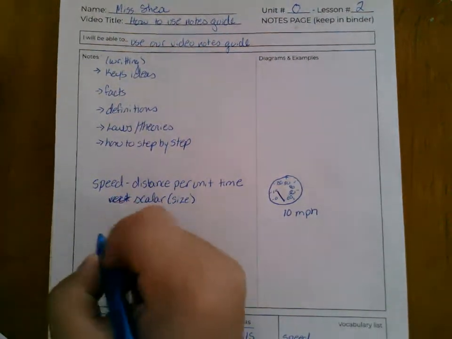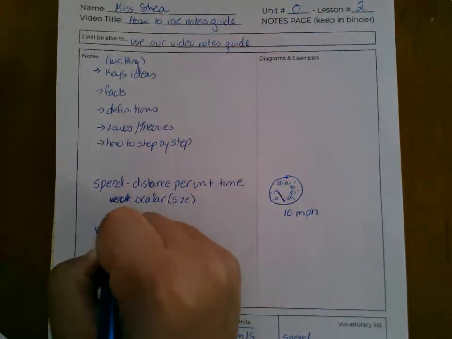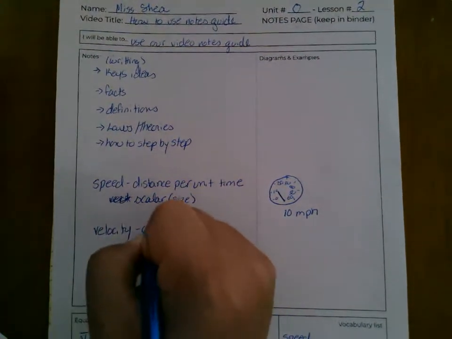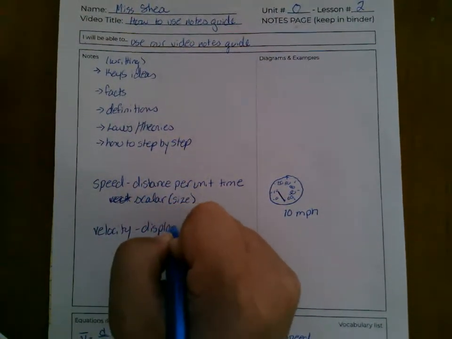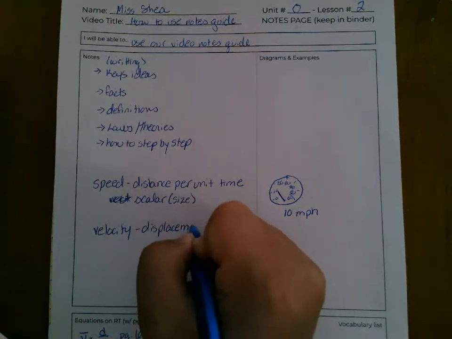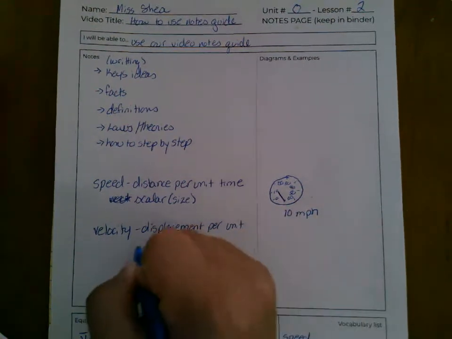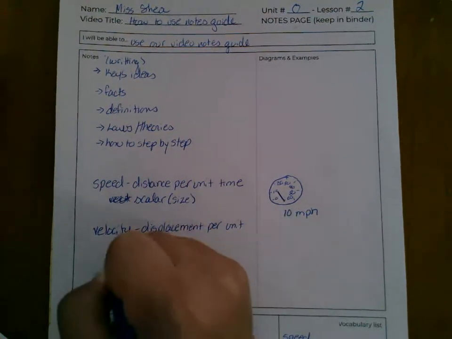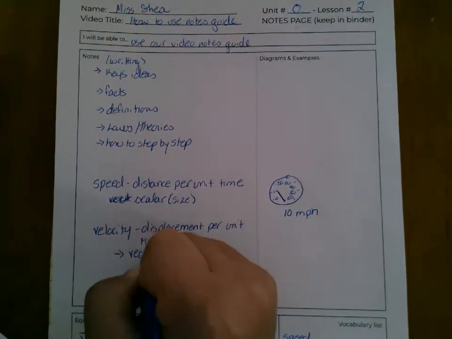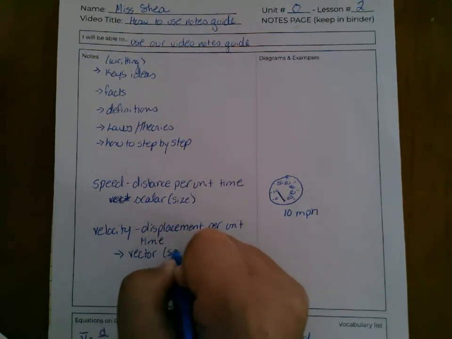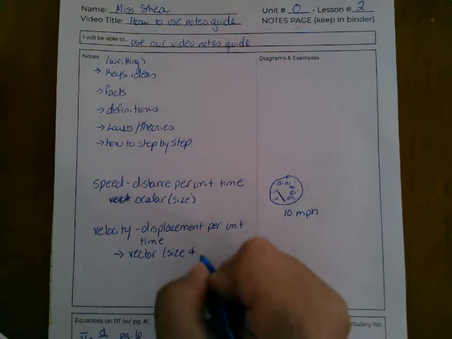But then our teacher goes on to tell us velocity is displacement per unit time. And it is a vector. So this is size and direction.